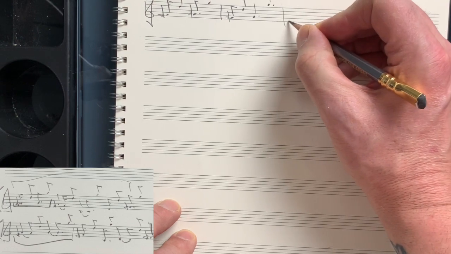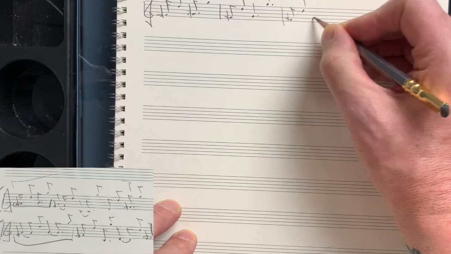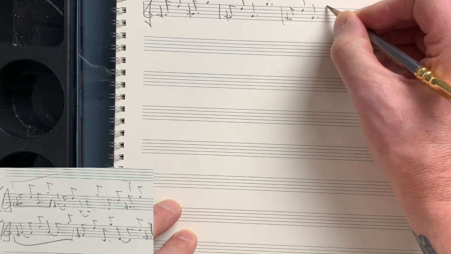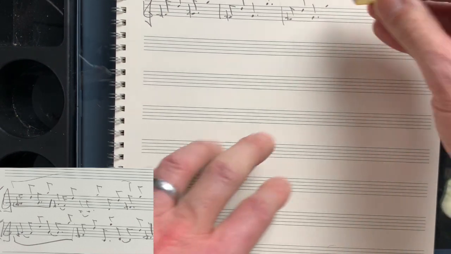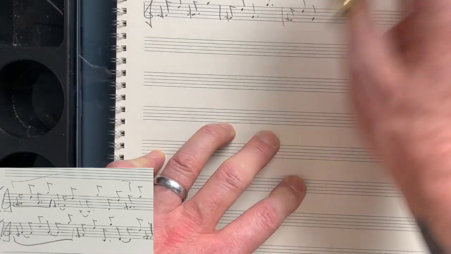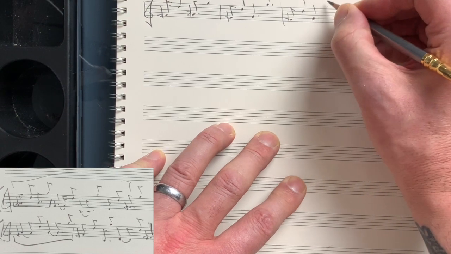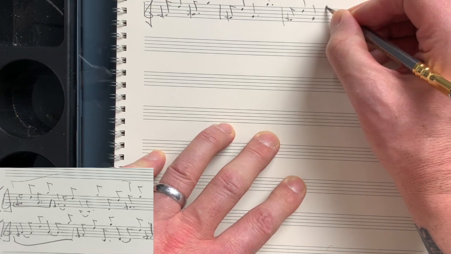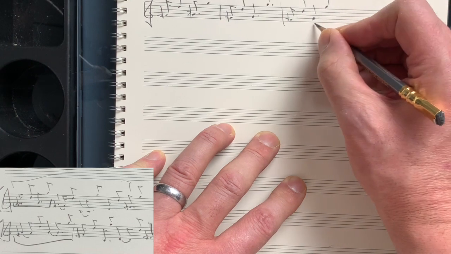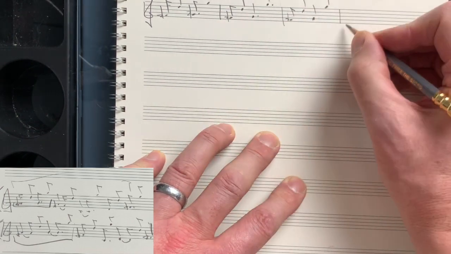And then I'm going to repeat that. But you know what? In my repetition, I'm going to be inexact here. I'm going to give the full expected value to the last note, but I'm going to cut short the expectation there. And then I'm going to restate the original.